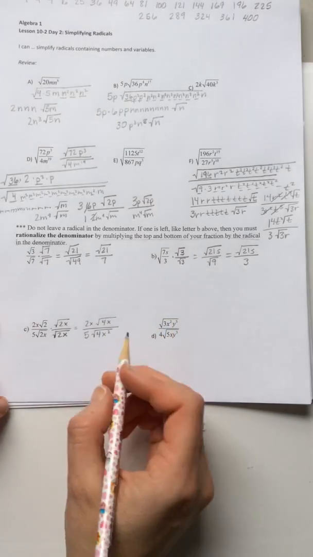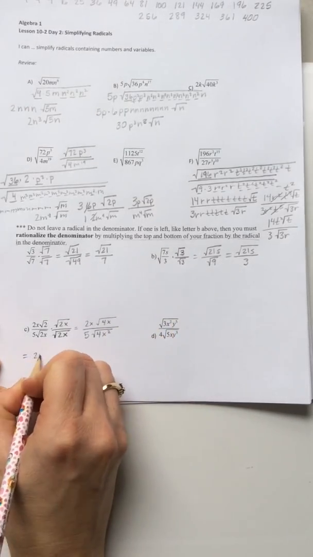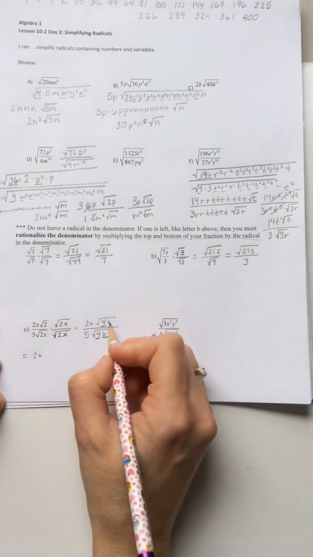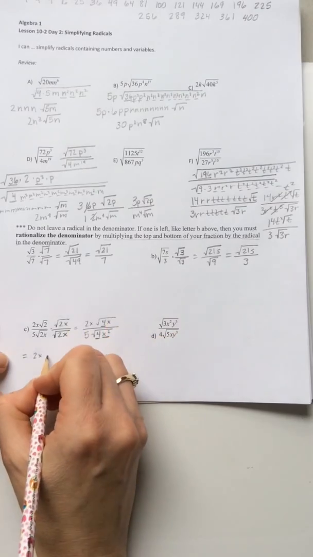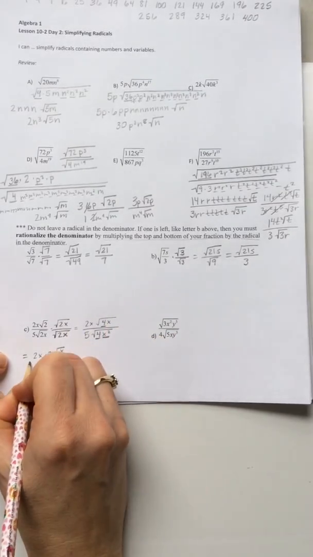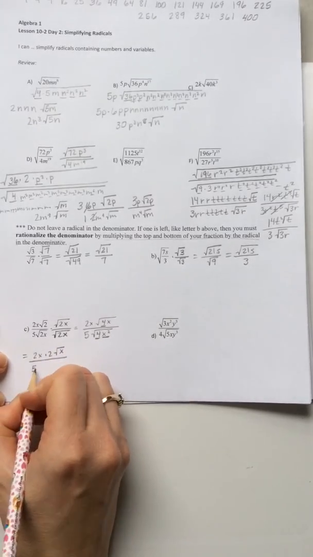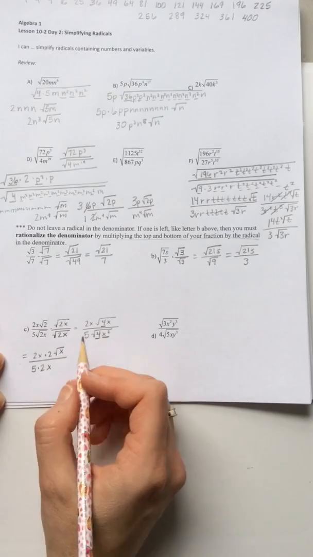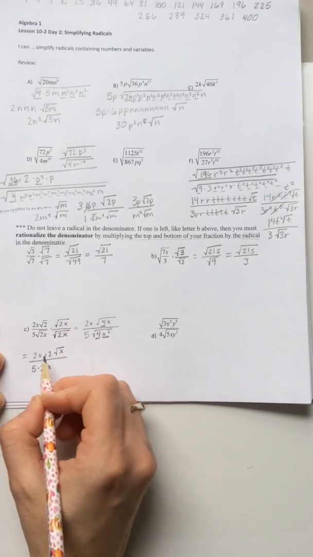To simplify this, 4 is a perfect square. 4 and x squared are perfect squares. X can't be broken up into anything else. So the 4 can come out front as a 2 and leave the x in the radical. At the bottom, you have the 5 out front, the 4 square roots to join it as a 2, and the x. And now things can cancel out.